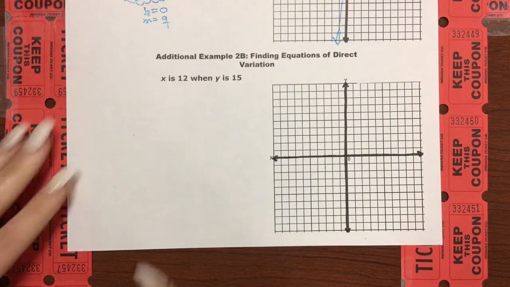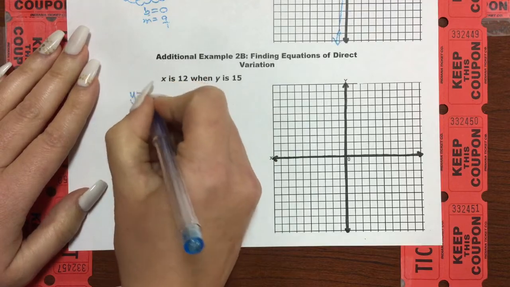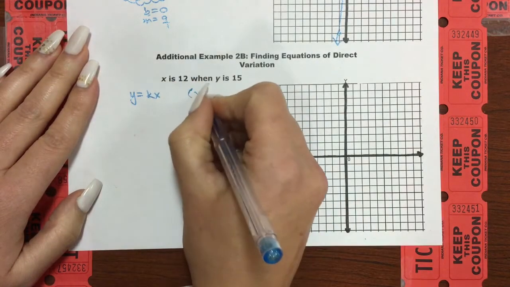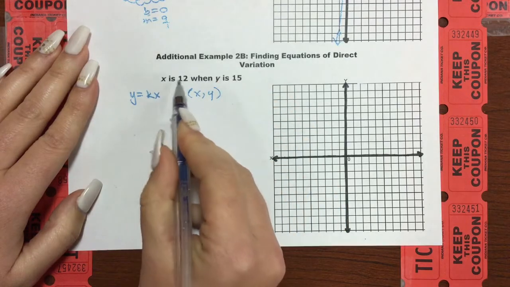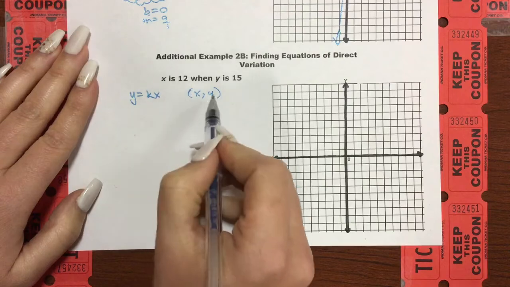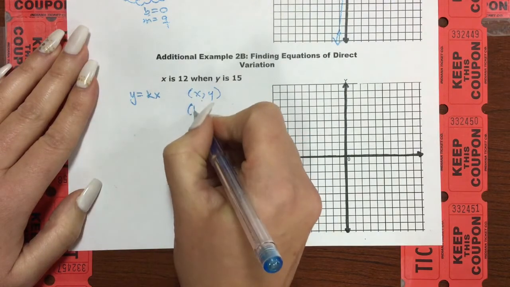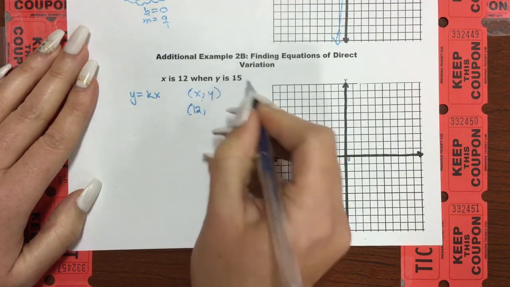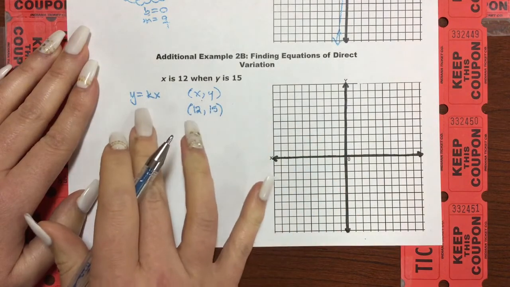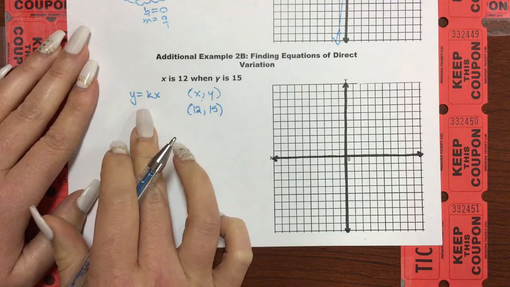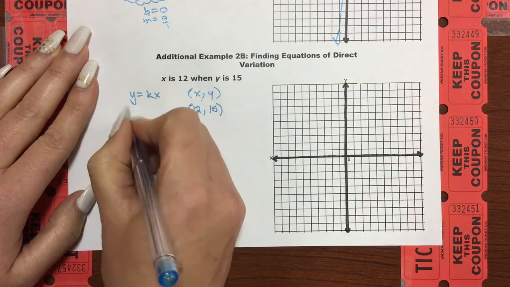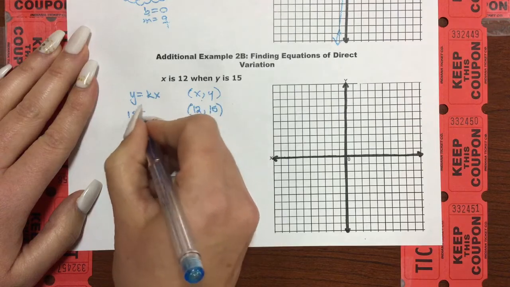Okay, we're doing a direct variation. I'm going to go ahead and write that formula, and you should every single time: y equals kx. They give us this point. They're saying x is 12 when y is 15. We know that that's a point. We're going to substitute that in. The x is 12, and the y is 15. So instead of writing y, I'm going to write 15.